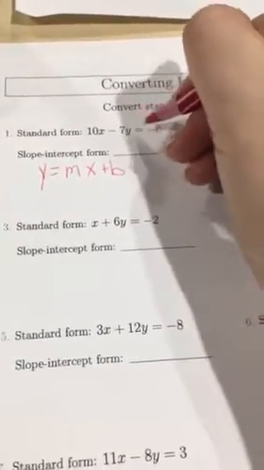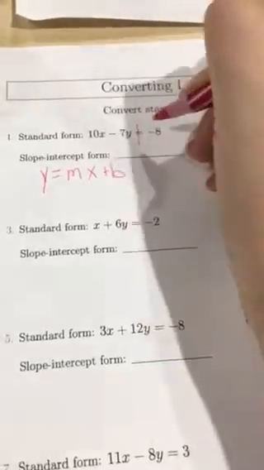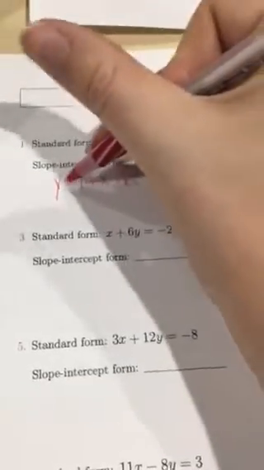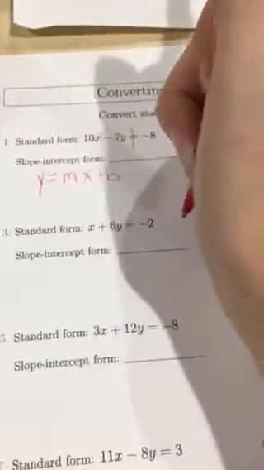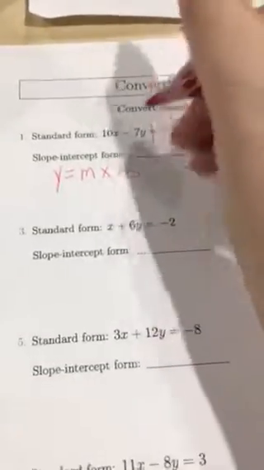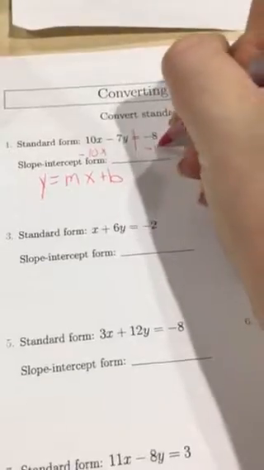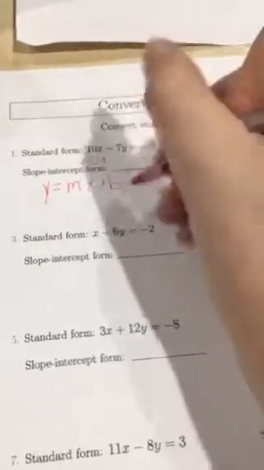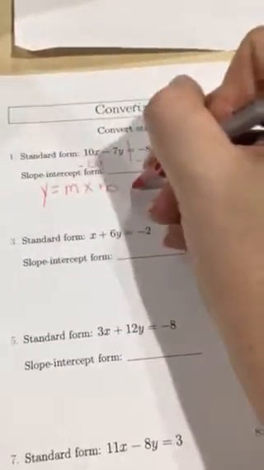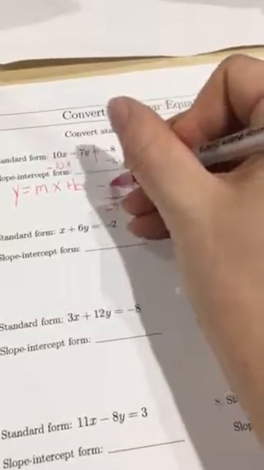So when I look at number 1, the y isn't by itself like it is in slope-intercept form. So I'm going to subtract 10x from both sides. So I'm left with negative 7y equals negative 10x minus 8. And then I still have a negative 7. So I divide on each side by negative 7.